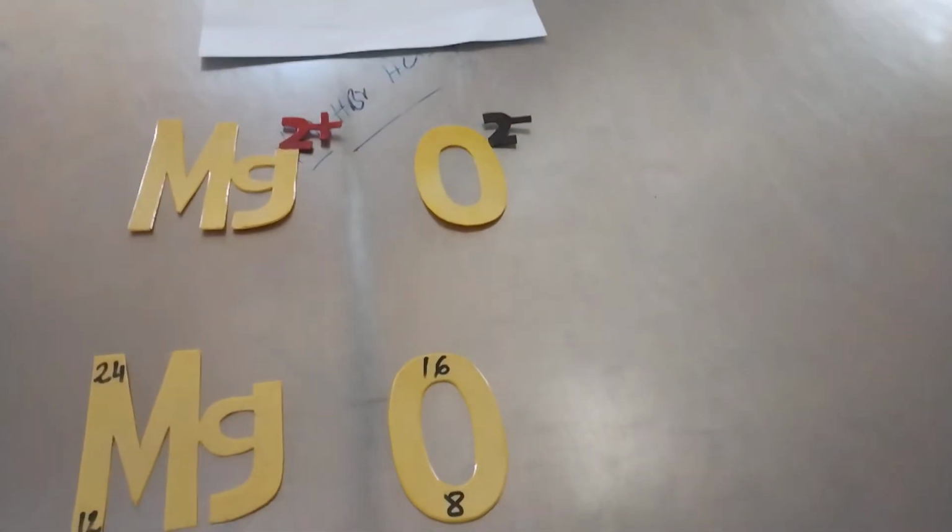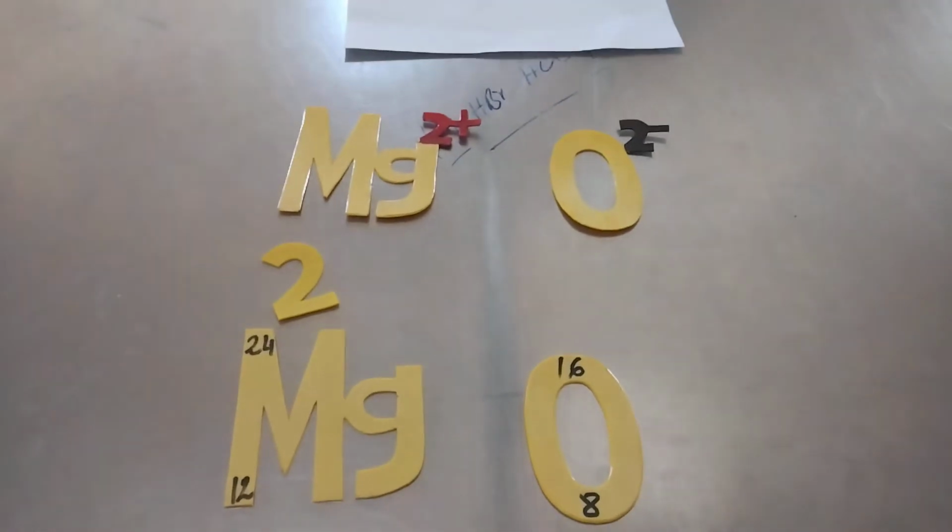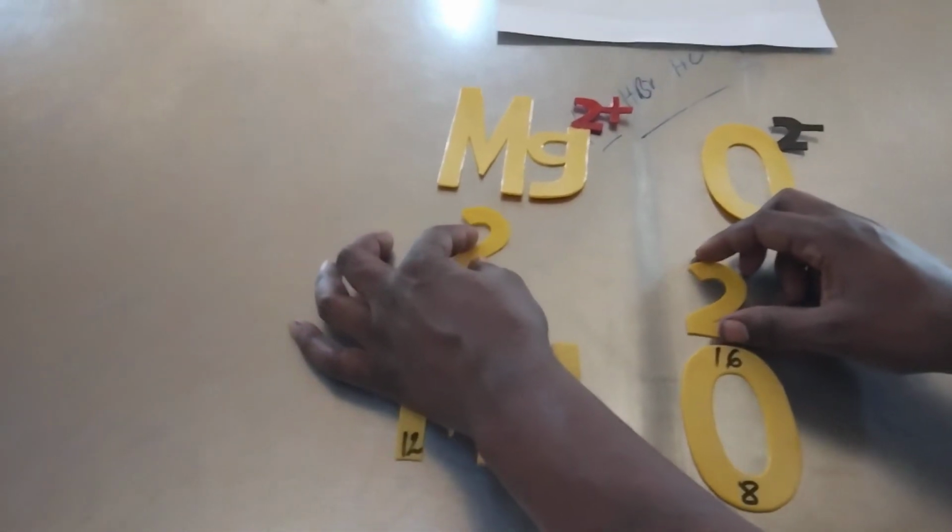Then we have the valences or the combination power for magnesium, which is a 2, like that, and for oxygen also is a 2, like that.